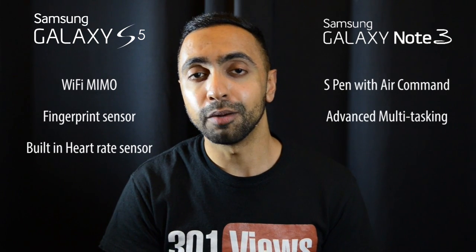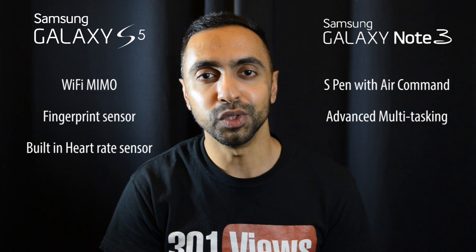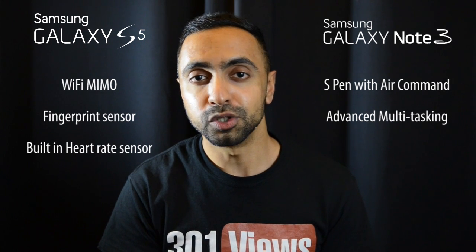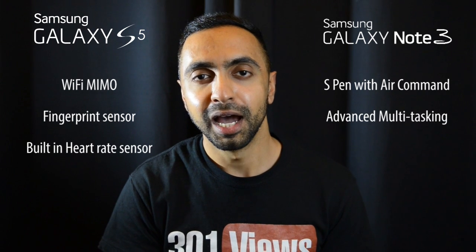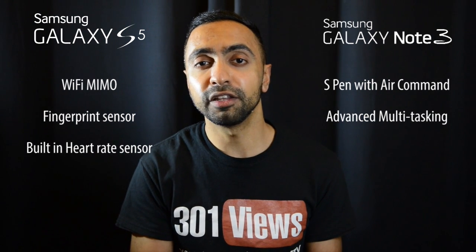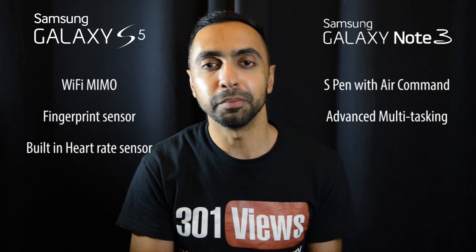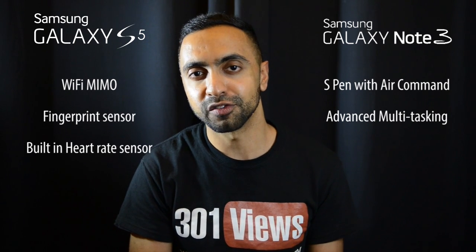Now the Note 3 comes with the S Pen, so now that's something unique with the Note 3. You're going to be able to do lots of different things, advanced multitasking, you can draw windows and things and those will pop up, and you've got lots of other features which use the S Pen, which make the Note 3 unique from lots of other smartphones.